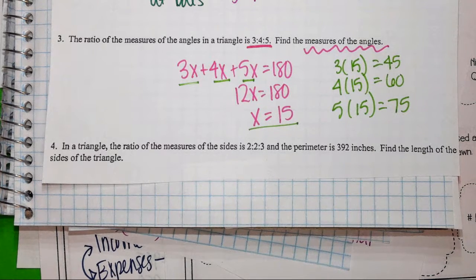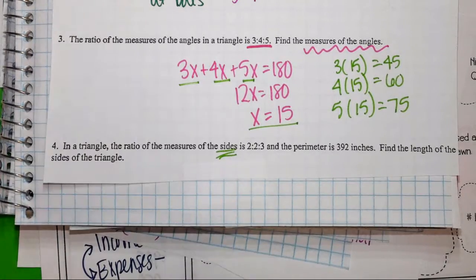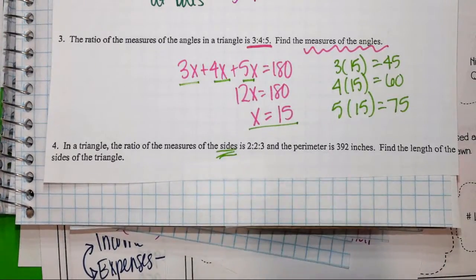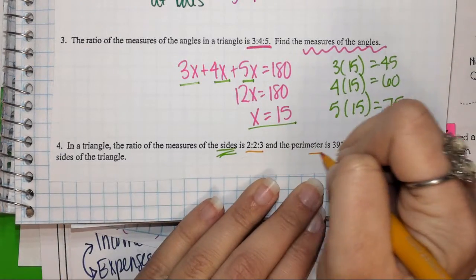In a triangle, the ratio of the measures of the sides. So if it's sides, are we going to set those equal to 180? No. You don't set sides equal to 90 or 180. It is a side length, not an angle. We have to read the problem. It says that the ratio is 2 to 2 to 3, and that the perimeter is 392.